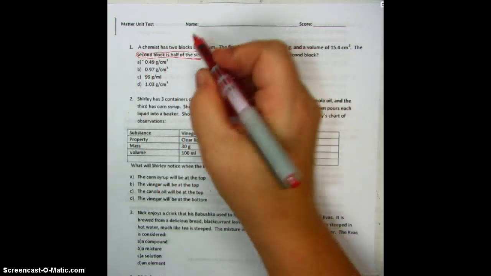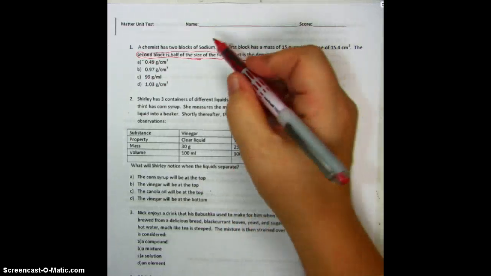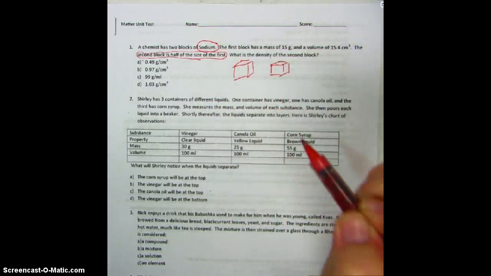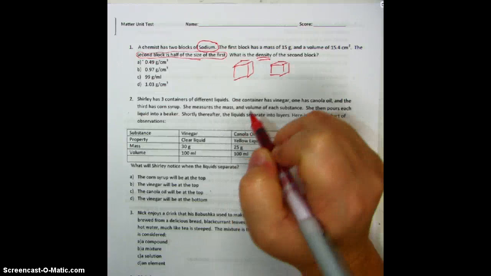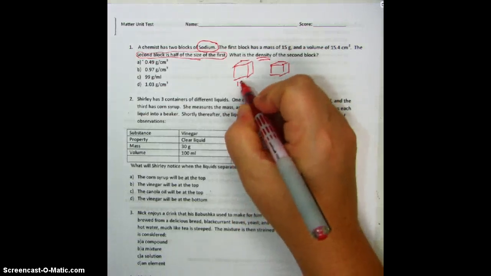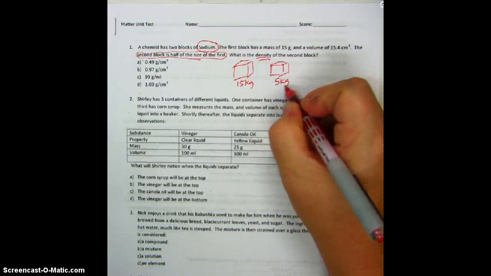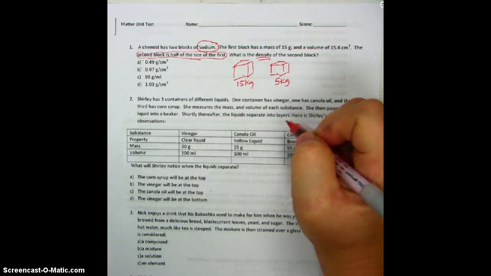The knowledge that you needed to have was that it doesn't matter what the size of the sample is. The density of the sample is always going to be the same. So whether you have 15 kilograms of sodium or 5 kilograms of sodium, both of those things are going to have the same density.